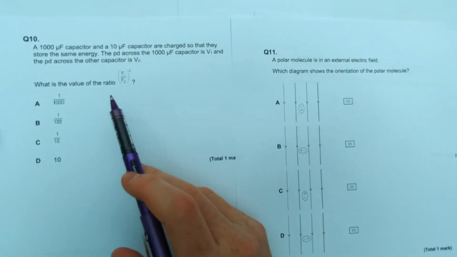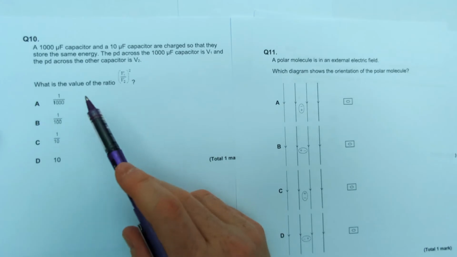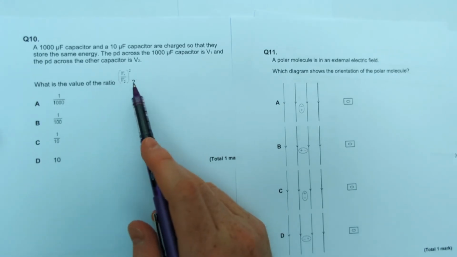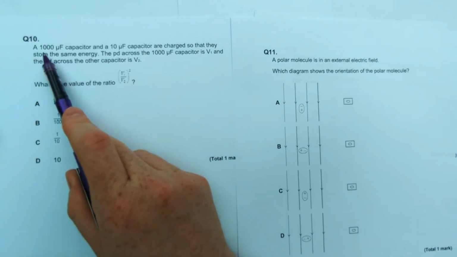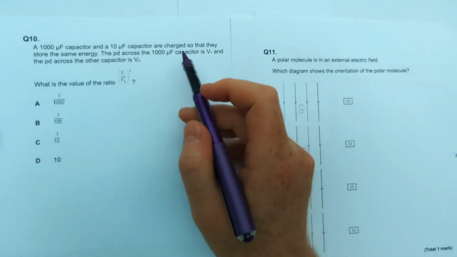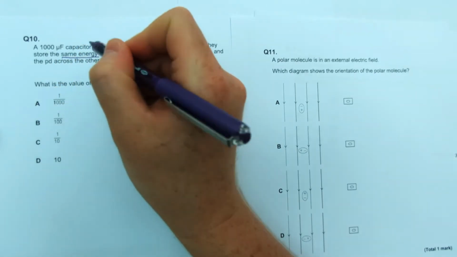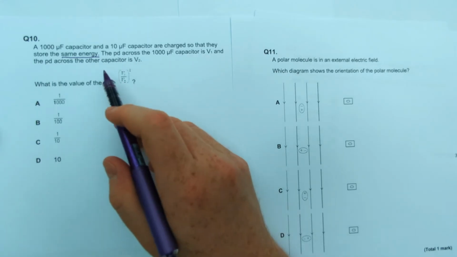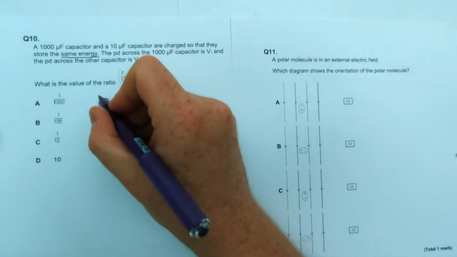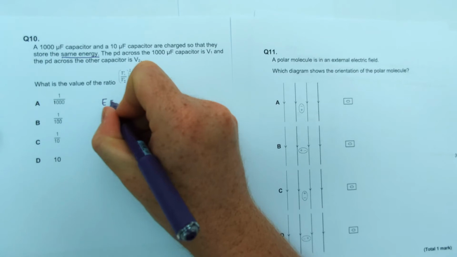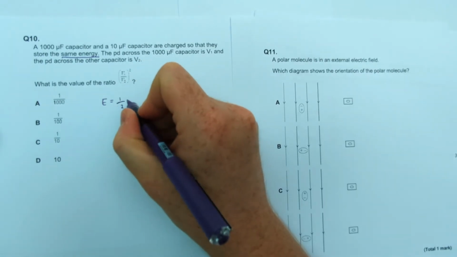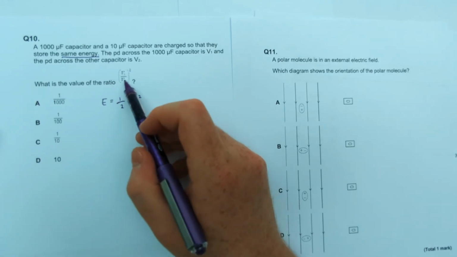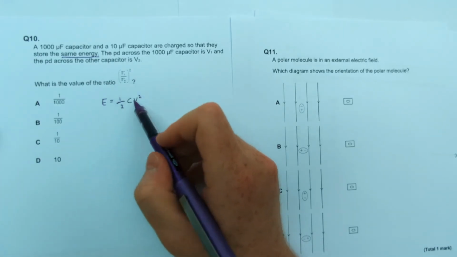In this question, we've got a question all about the value of ratios between voltages across two capacitors. And you really have to read this one carefully. Two capacitors are 1,000 microfarads and 10 microfarads. They're charged, so they have the same energy stored. The PD across one of them is V1, the other one is V2. So if we're talking about energy stored and PD, one of the main equations we could use, because they've got constant capacitance, is this one here: half times C times V squared. The ratio between these two is squared, which is another hint that we can use this.